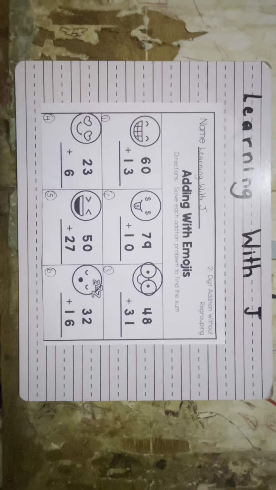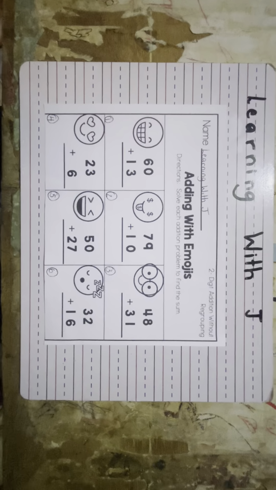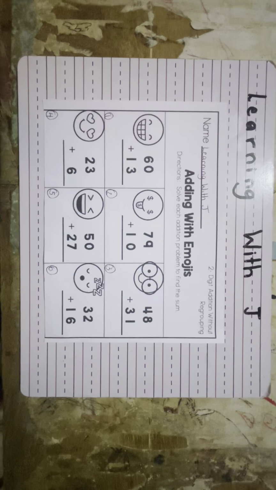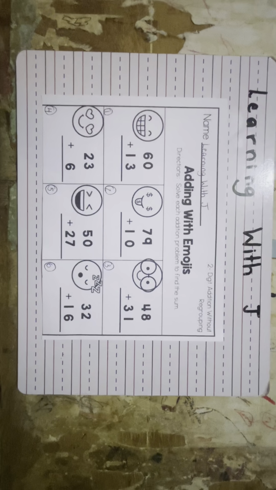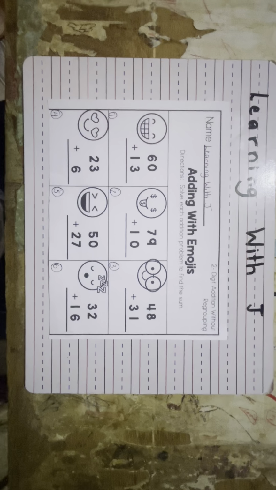So here we have 6 place value questions. And remember the rules with place value. We always start from our right and work our way to our left. And there can only be one number in each place value spot.